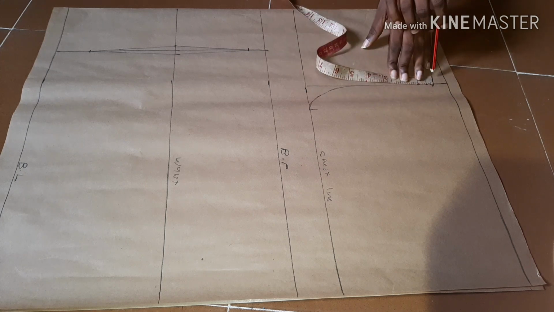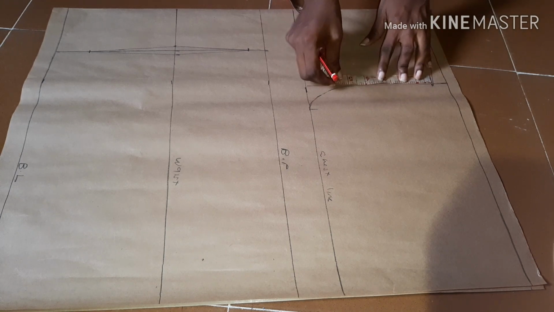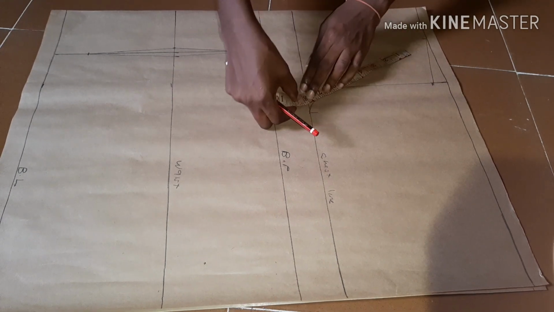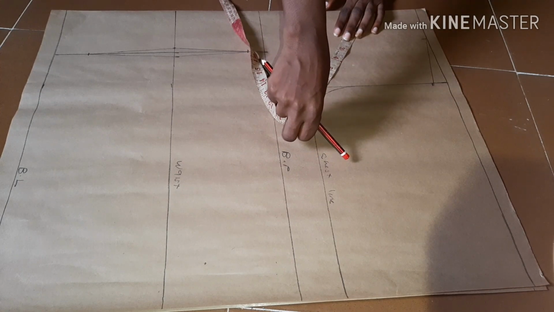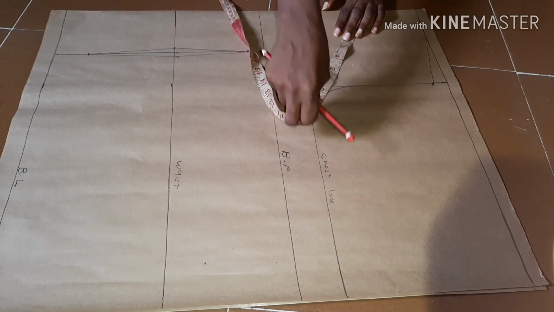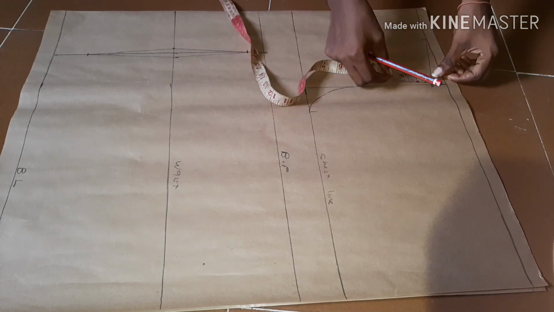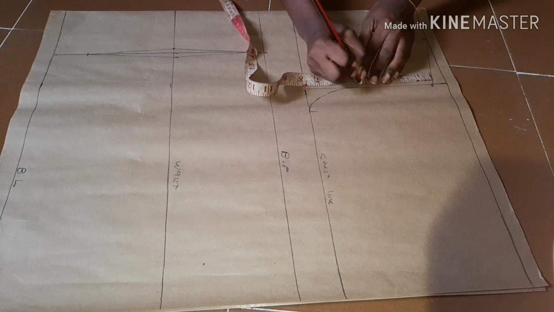Now you can see where I'm placing the tape rule. I'm placing it on that 1 inch I marked down. That is where you're going to place your tape rule to determine the midpoint. So let's find out the midpoint. The midpoint of this is 8.5. 8.5 divided by 2 will give me 4.25. So I'm going to find 4.25 from here, which will be somewhere around here.